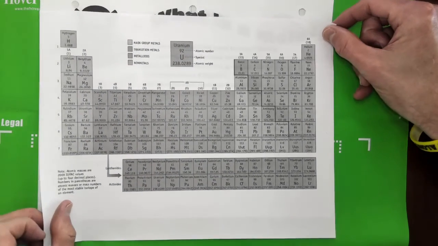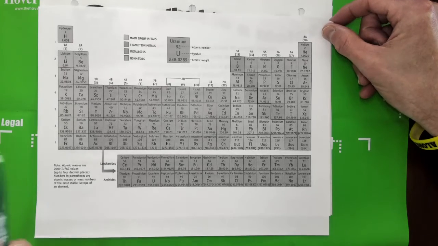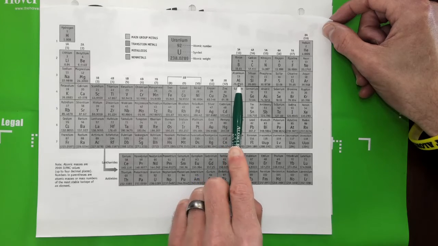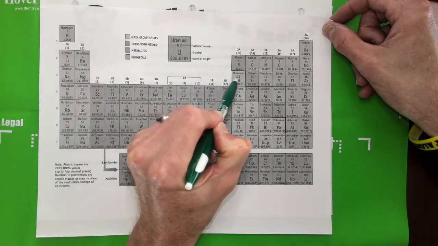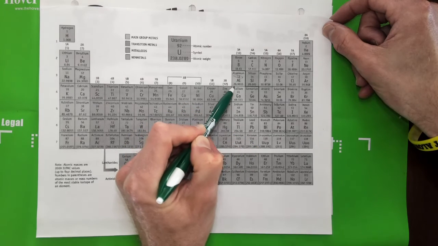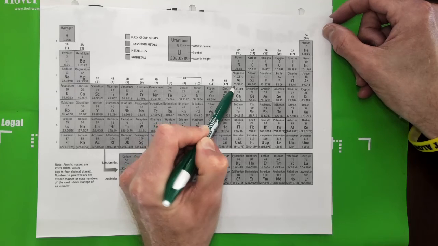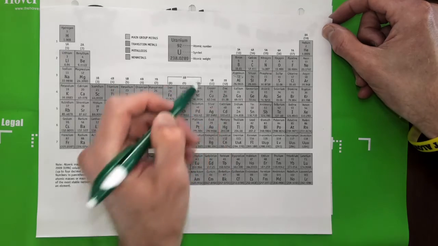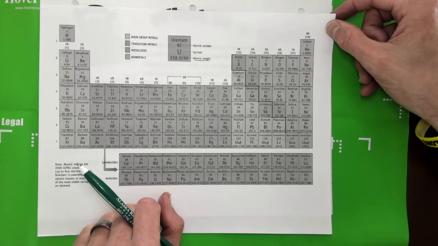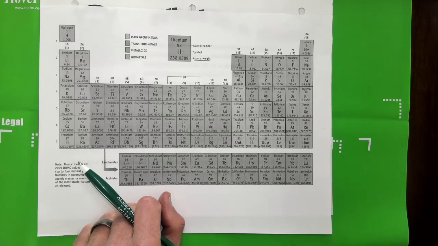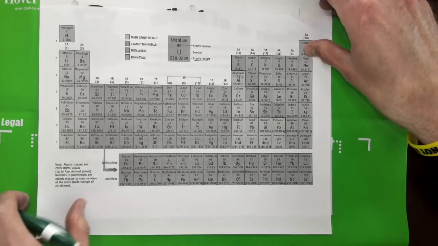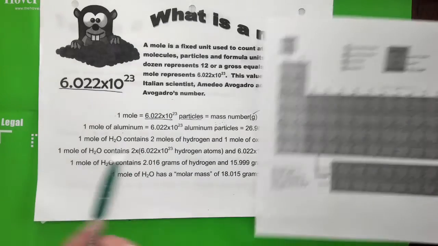Now, this is a photocopy of a periodic table out of one of my several reference books. And see aluminum. The 13 is the atomic number. That tells you the protons and the electrons. This 26.9815 is the mass number, or you notice on this periodic table they call it the atomic weight. It tells you how heavy it is. So 26.9815 grams of aluminum is 1 mole.